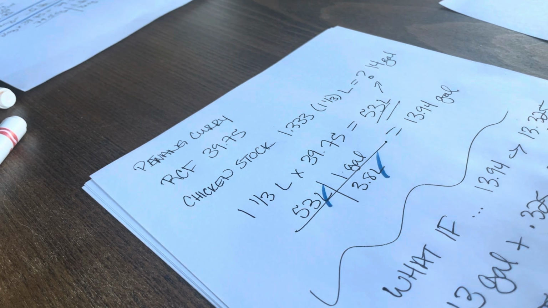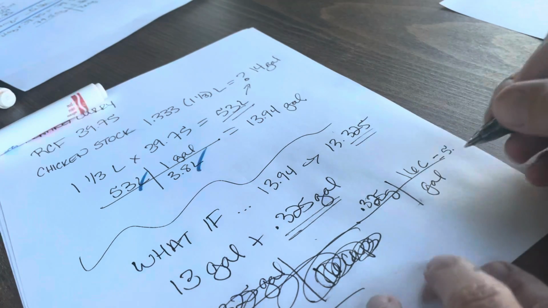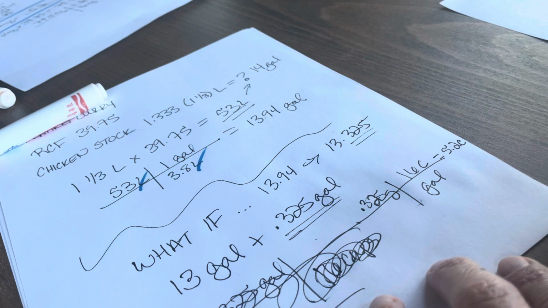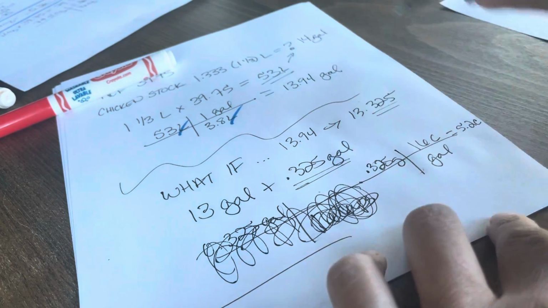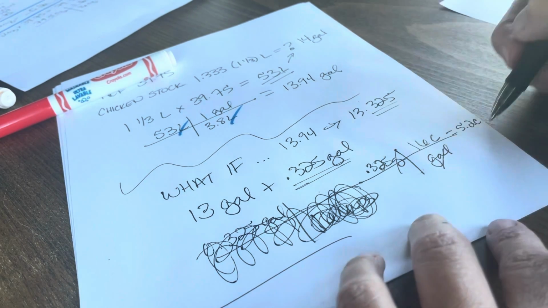The way I knew I messed that up is I wasn't able to cancel out my units. So you have to multiply that 16 cups by that 0.325, and you get 5.2. Oh, you can't see me. Oh no. You get 5.2 cups. If you couldn't see it earlier, just ignore all that. Gallons cancel out, you're left with cups, 5.2 cups.